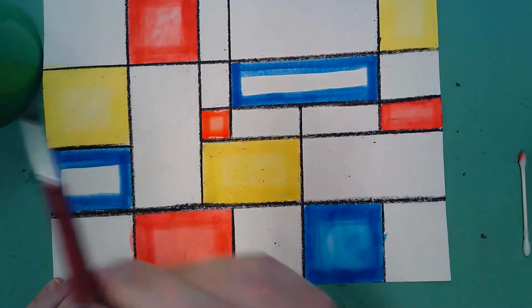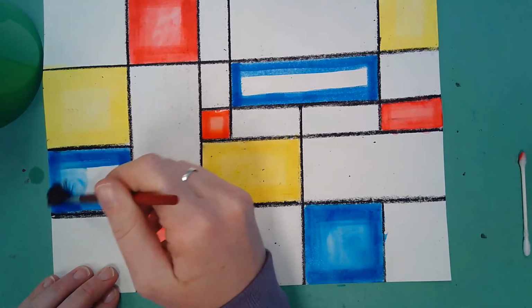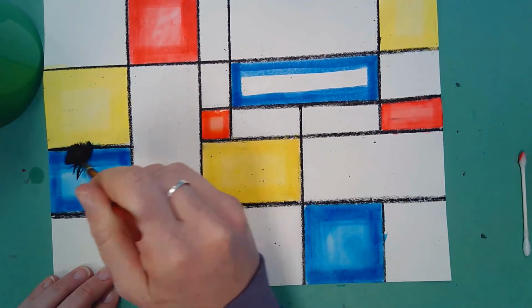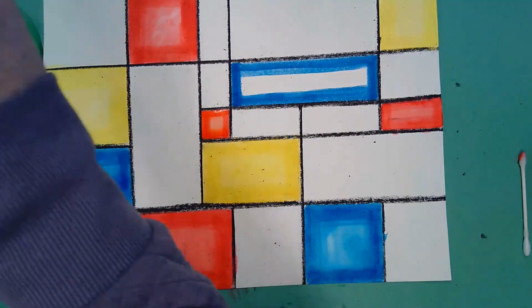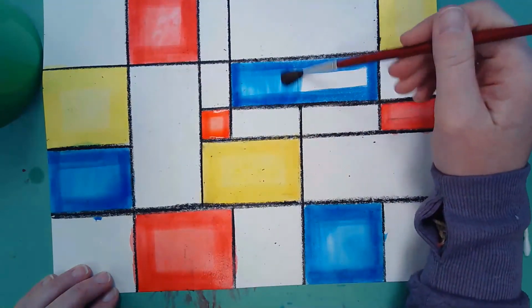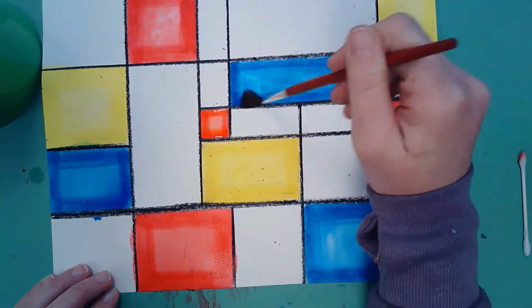Finish up your Piet Mondrian style shapes by painting all of your colored squares, adding more if you want to, and then letting it dry in a nice flat location.